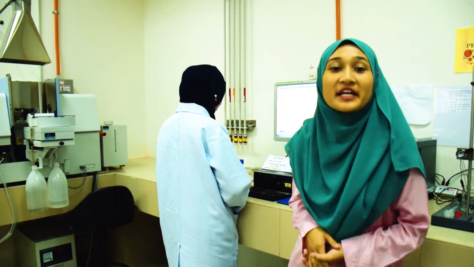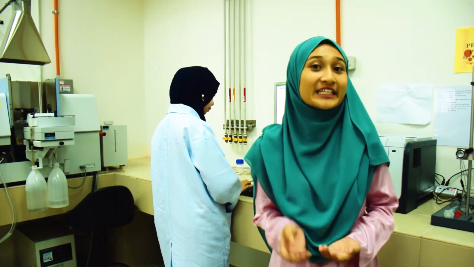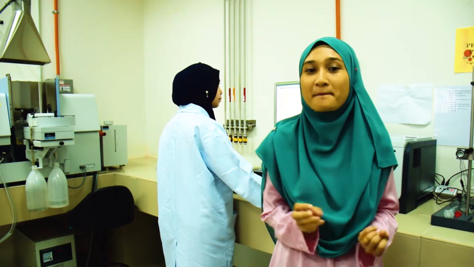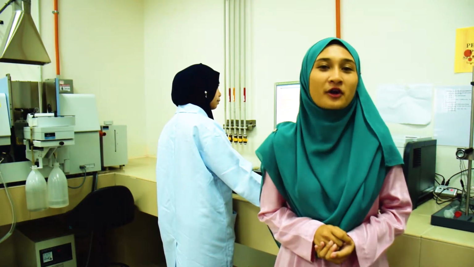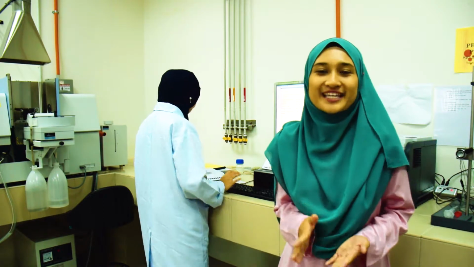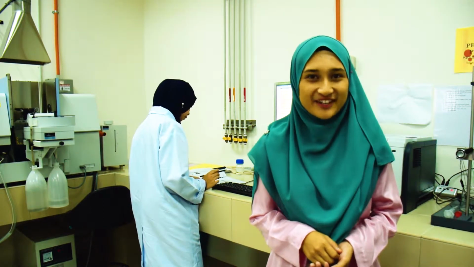HPLC separates, identifies and quantifies components in a mixture by pumping a sample mixture in mobile phase at high pressure through a column with chromatography packing material, which is the stationary phase.